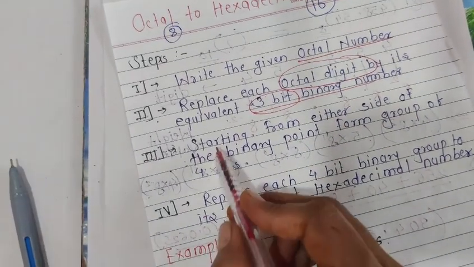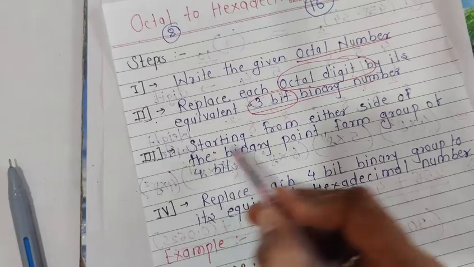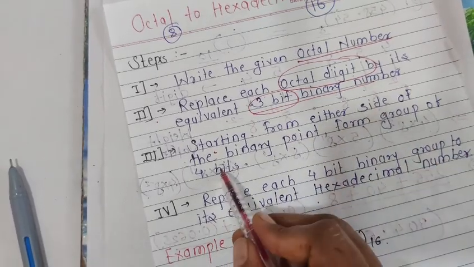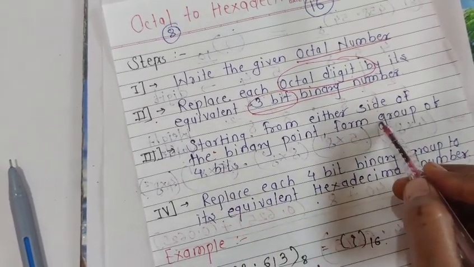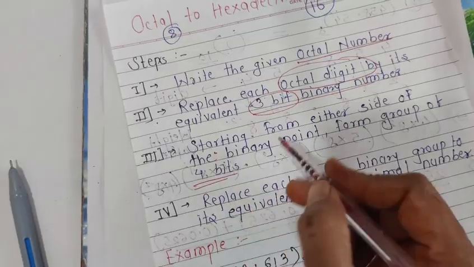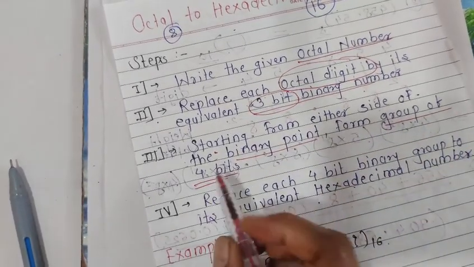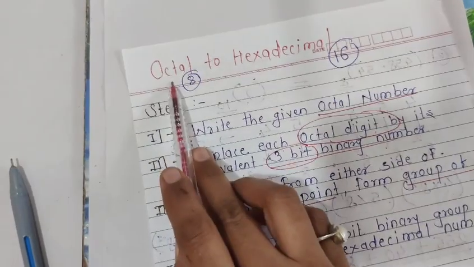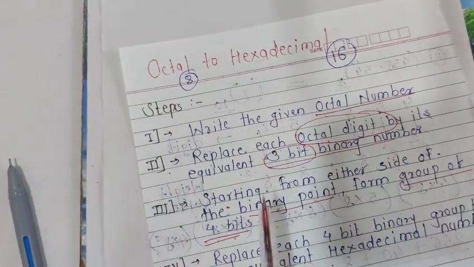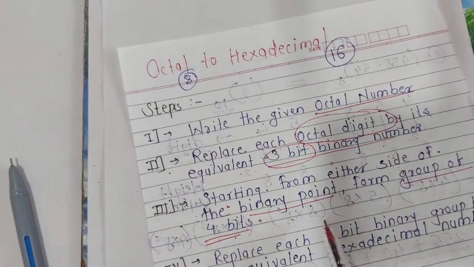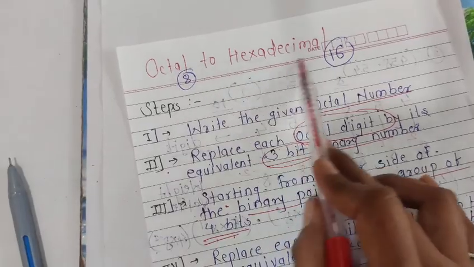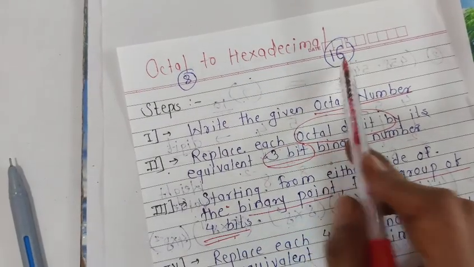Then the next step: starting from either side of the binary point, form groups of 4 bits. From the binary point we make groups of 4 bits, because we are converting octal into hexadecimal, and we know that a 4-bit binary number corresponds to one hexadecimal digit.